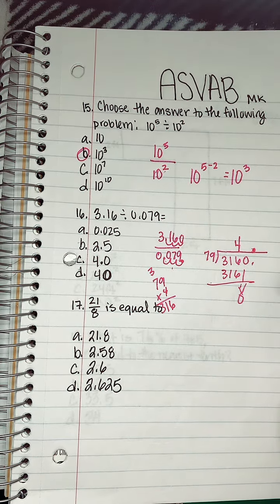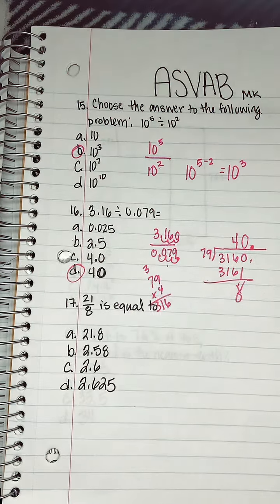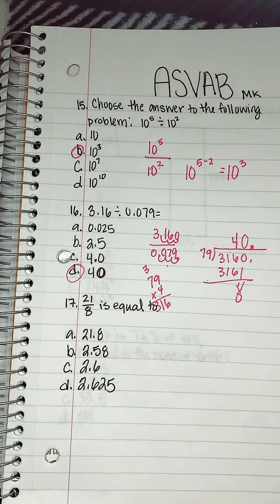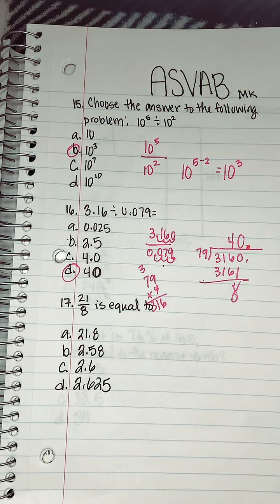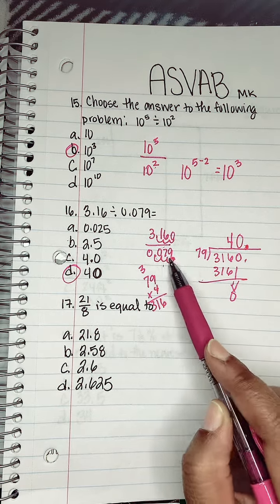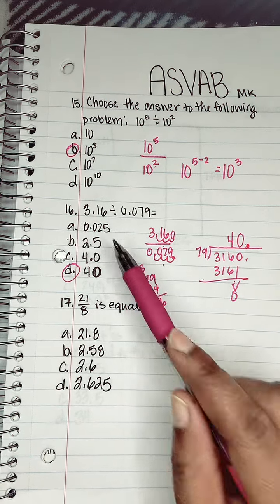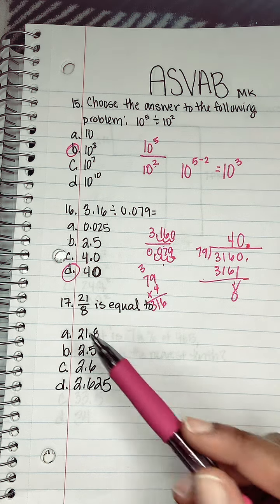Well, our decimal place is over here. So we need a 0 to fill in. So D is our answer. Okay, so one was 4.0 and one was 40. So D is our answer. And it's all knowing how to move your decimal. This is like knowing your decimal rule. That's this question. Okay. Good.